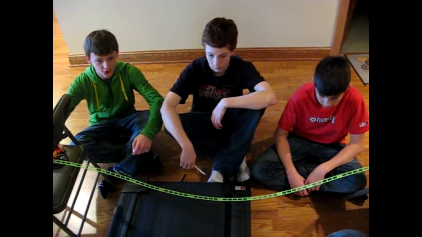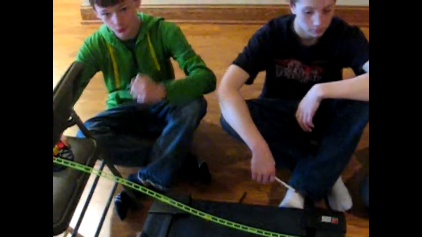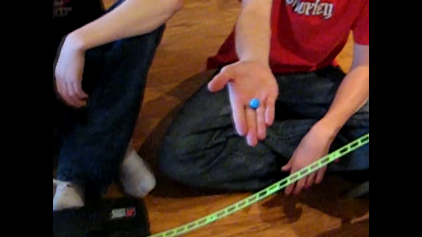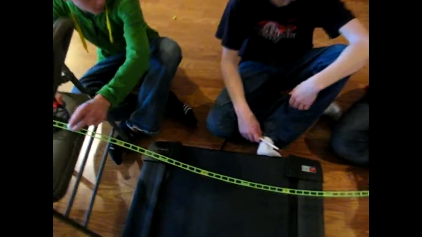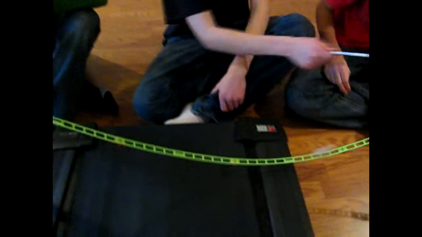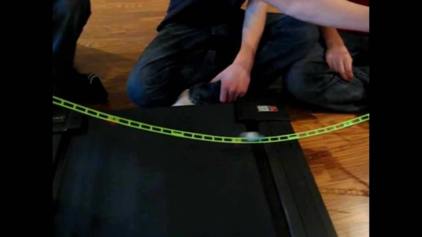Okay, now we're going to show you that an object with more mass, like this marble, has a lot more energy than an object of smaller mass, like that marble. Here's how it works. As you can see, the larger marble easily pushes the smaller marble up to almost where it started, because it has a lot more energy.